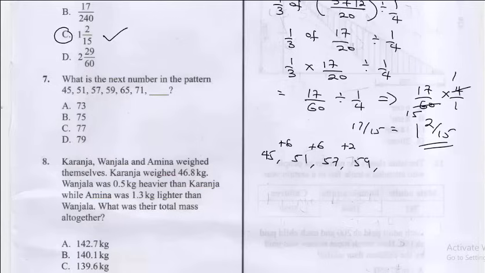Now the next number is 65. Notice there's a difference of 6. The next number is 71. Notice there's a plus 6. Now let's study the pattern. He adds 6 here, adds 6 here, then adds 2. Then he adds 6 again, adds 6.